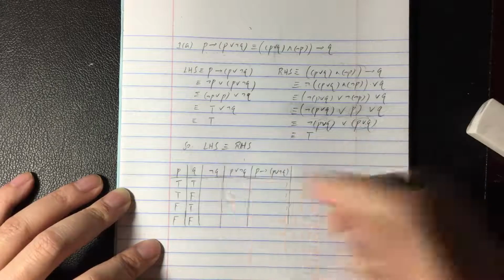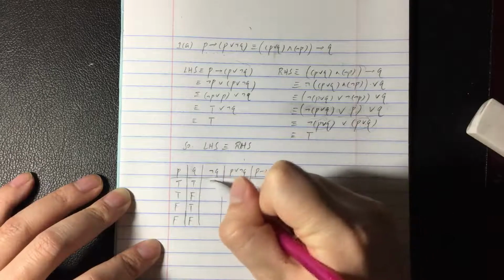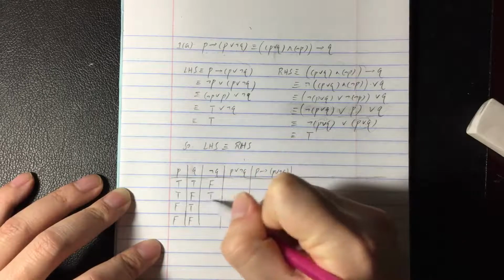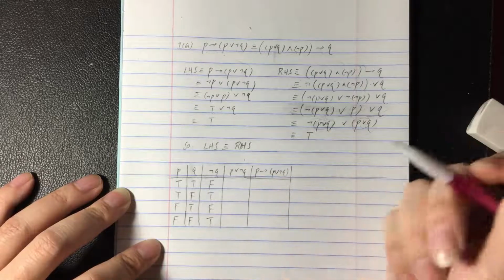Then let's complete the table. When Q is true, not Q is false. When Q is false, not Q is true. When Q is true, not Q is false. When Q is false, not Q is true.